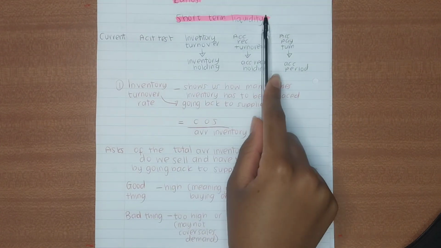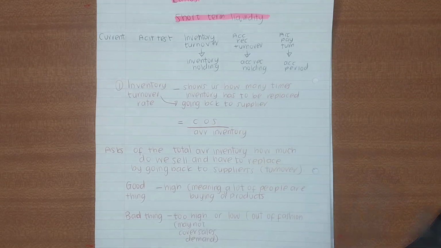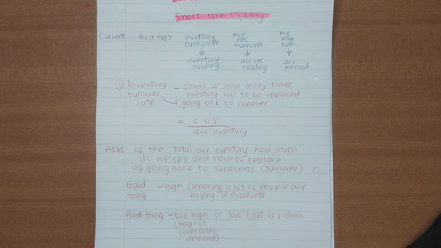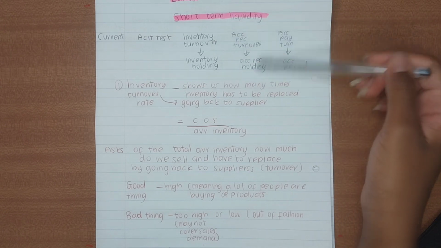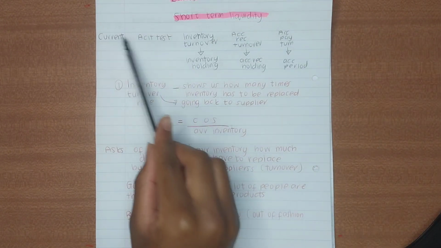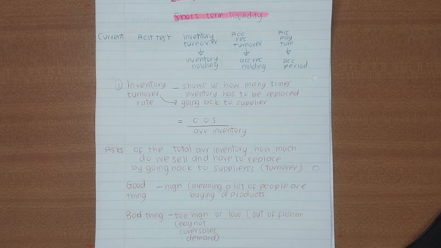So remember I said there are four classes, so this is the first class that I'm going to deal with. Under this class we have one, two, three, four, five ratios, right? I am going to focus mostly on the inventory turnover, this one, and this one, because these first two are very easy. For the current ratio, you are looking at the ability of your current assets to pay your current liabilities. So you'll just say current assets over current liabilities.